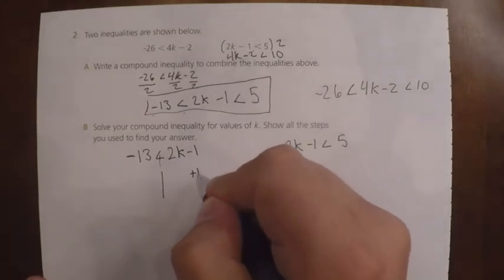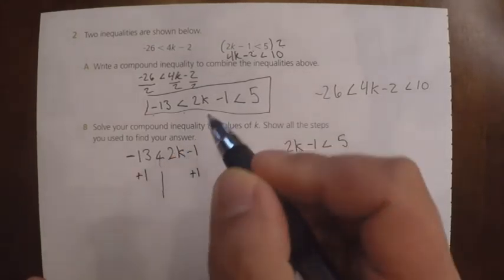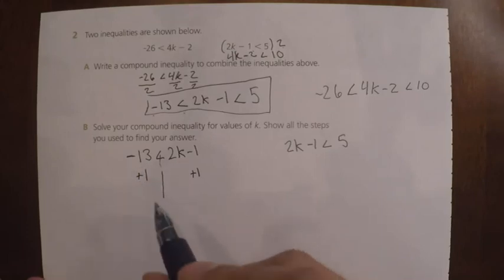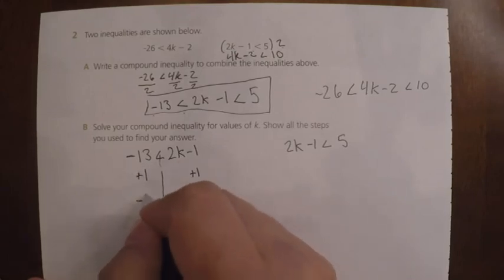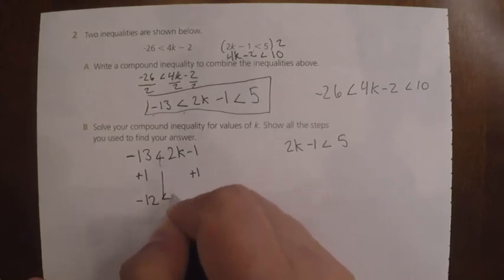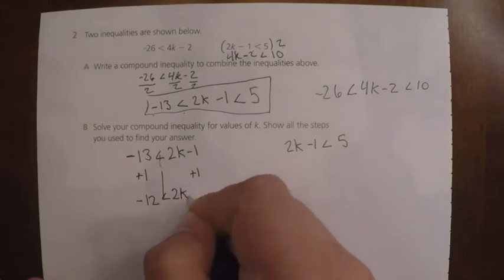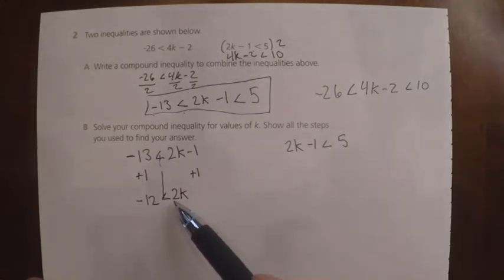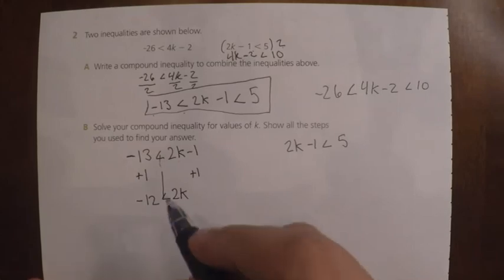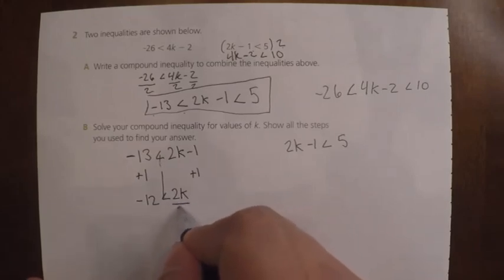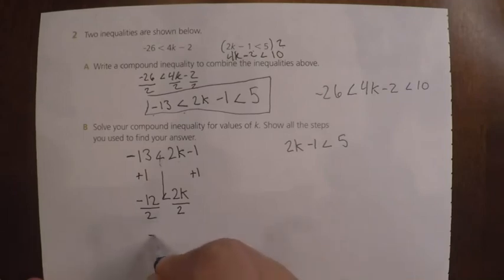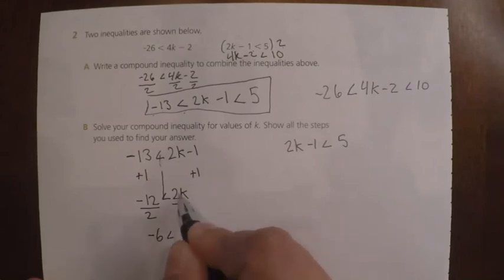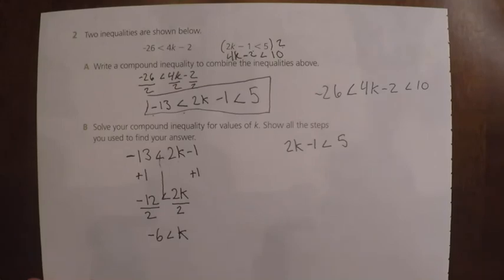So we add 1 to both sides. Negative 13 plus 1 is negative 12, which is less than 2k. Now we have 2 multiplied by k. So to get rid of that 2, we divide by the coefficient, which is 2. Negative 6 is less than k.